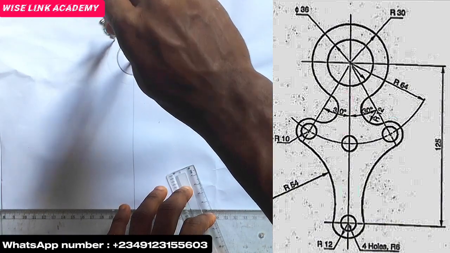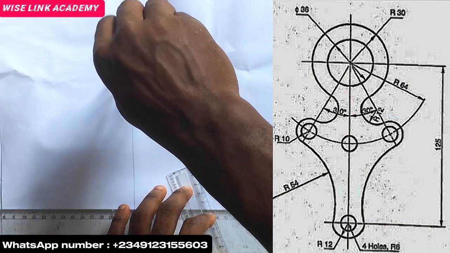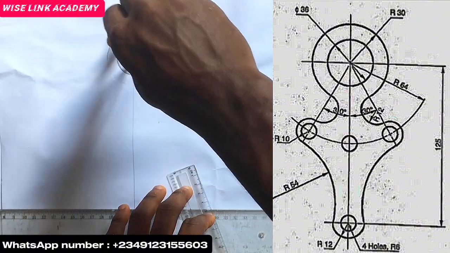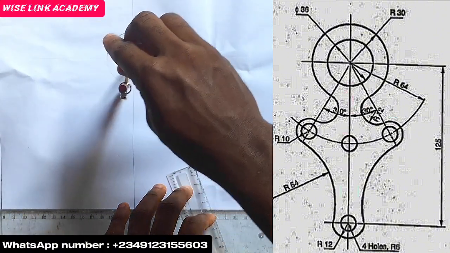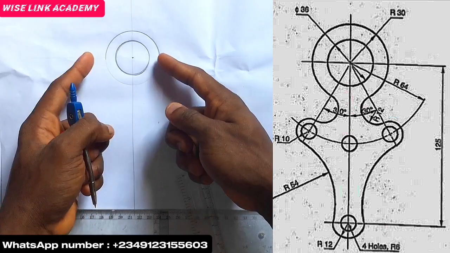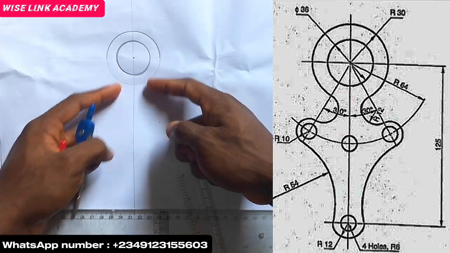I can just stick to this part here, but this down part with a faint line first, because there's a kind of curve that will be linked to it.